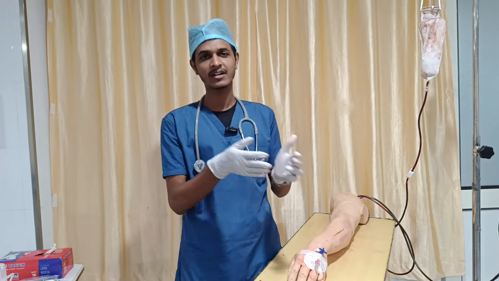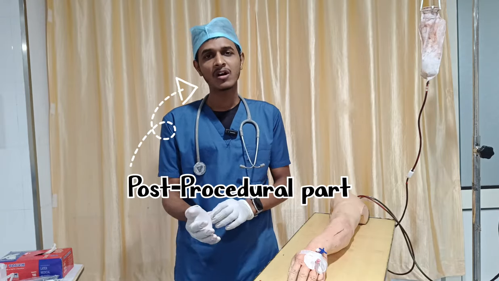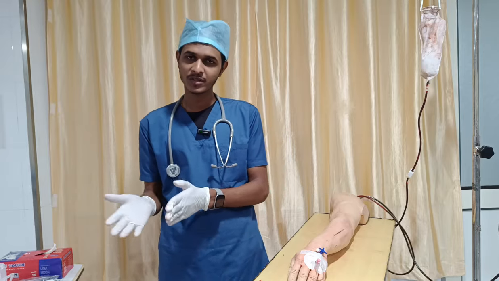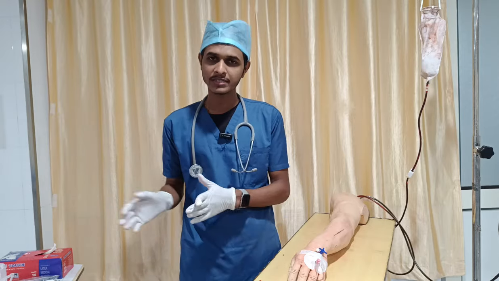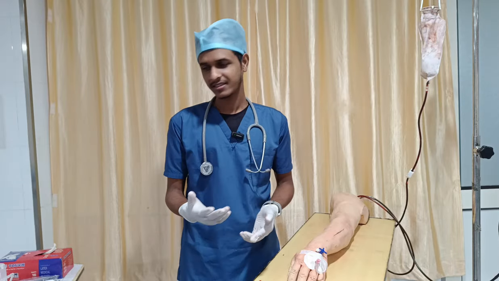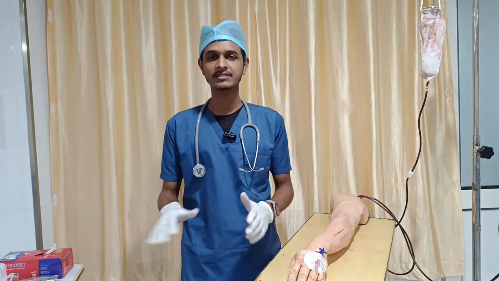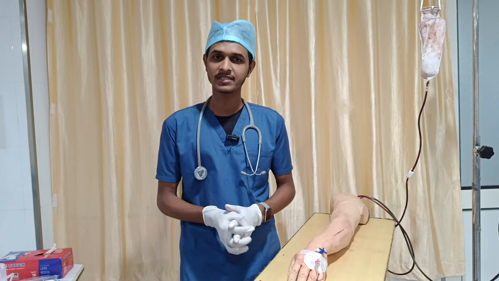We covered the pre-procedural and procedural parts. In the post-procedural part, you have to remove all your personal protective equipment. Before that, discard all the things in the correct waste segregation, and then thank the patient. Don't forget to make the documentation. Those are the things that come under the post-procedural part.